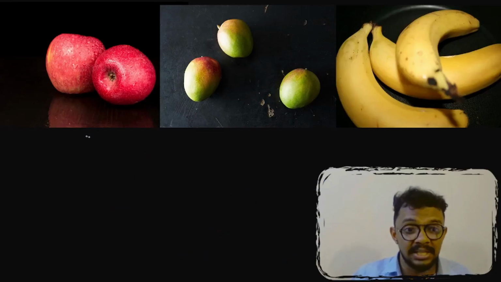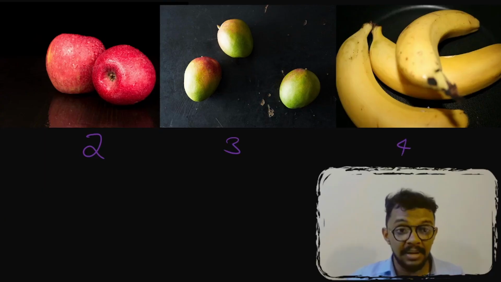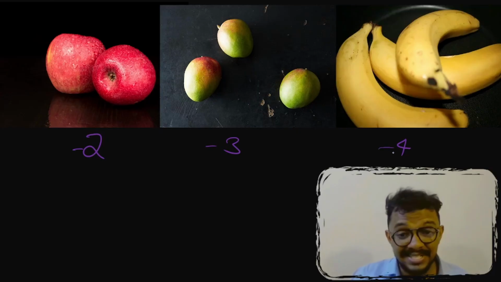Look, how many apples are there? The answer is 2. 2 is an integer. How many mangoes are there? The answer is 3. 3 is an integer. How many bananas are there? The answer is 4. 4 is an integer. If I owe 2 apples, it's called minus 2 apples. If I owe 3 apples, it's called minus 3 apples. If I lost 4 bananas, it's called minus 4. That's how integers work.